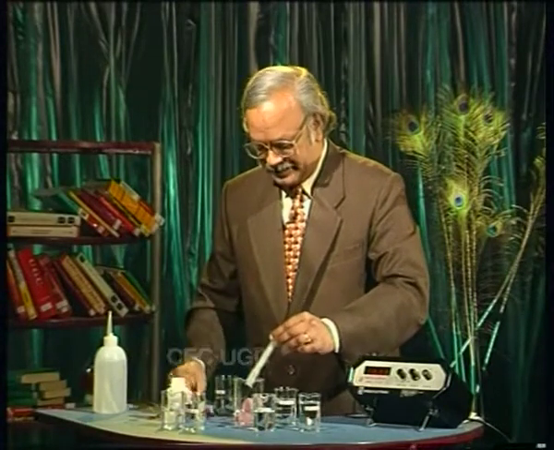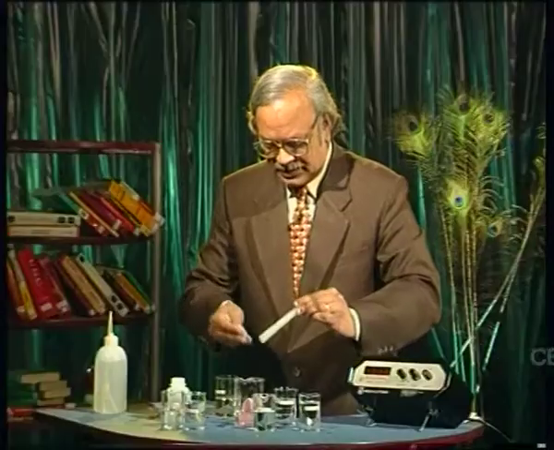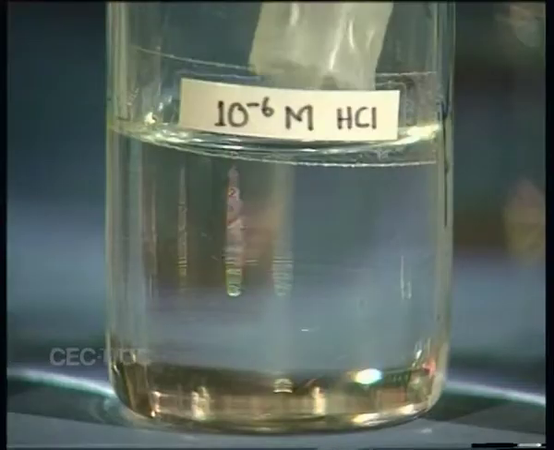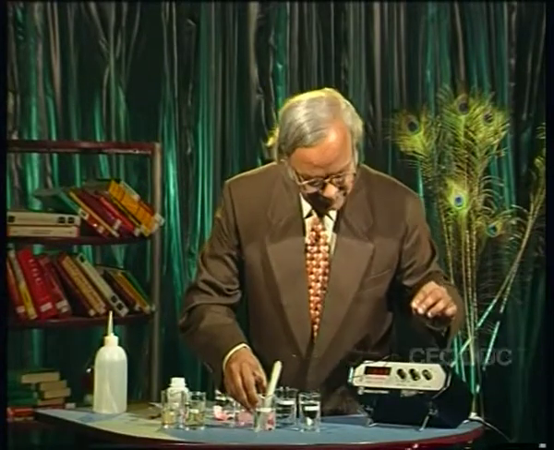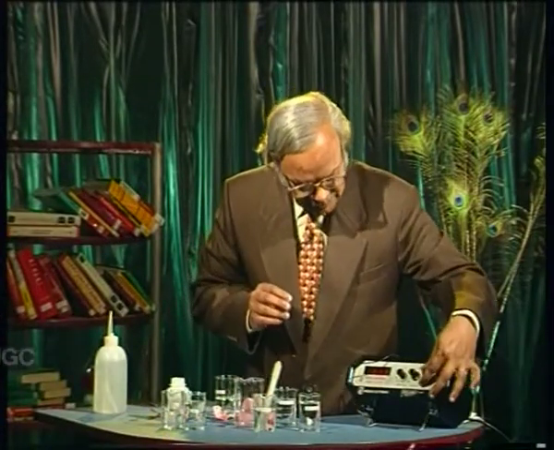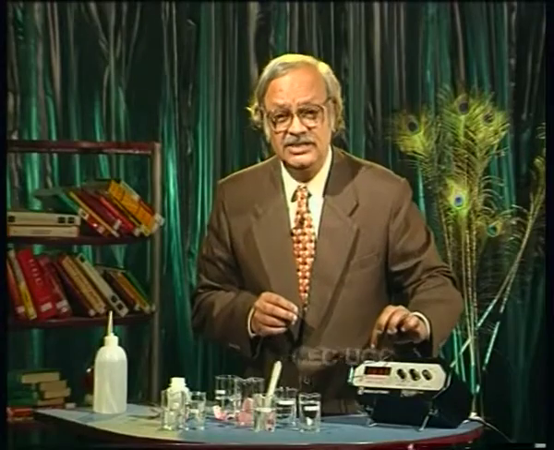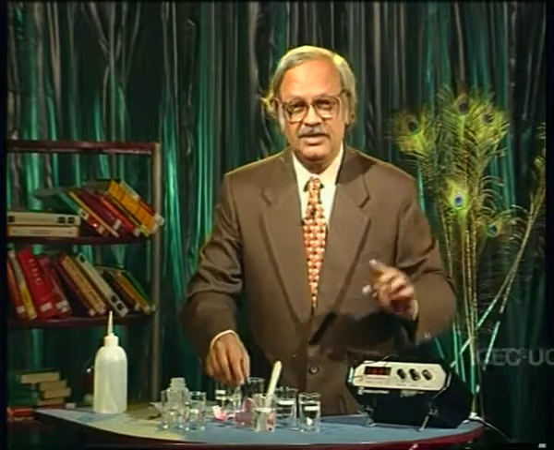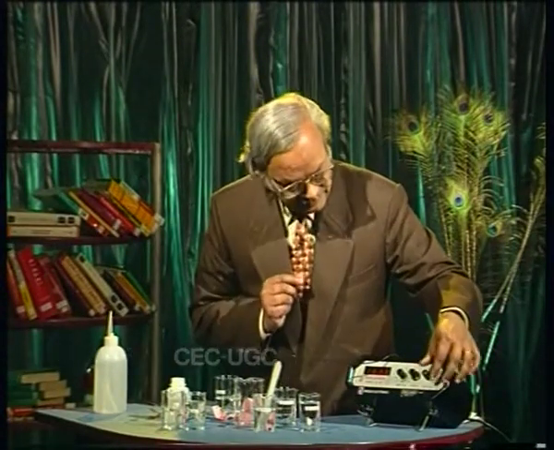We have the process of cleaning repeated over and over again, and now I'm dipping this in the solution labeled 10 to the power of minus 6 HCl. Let me check up. The value comes out as nearly 6. So 10 to the power of minus 6 HCl corresponds to pH 6.